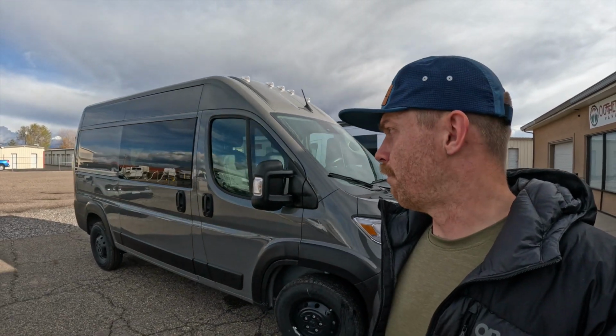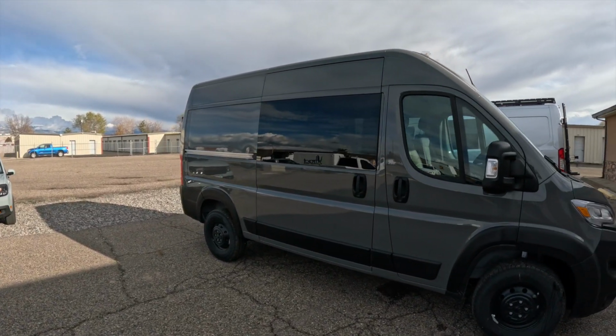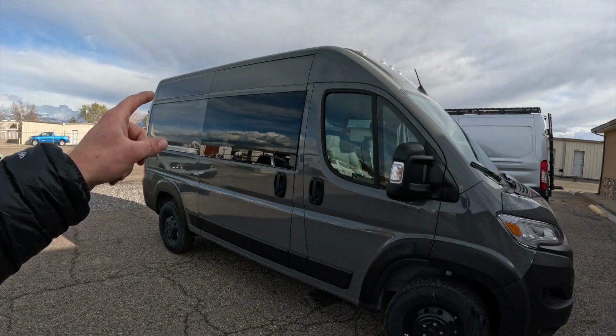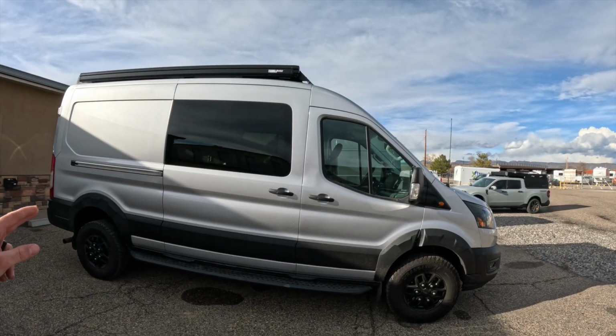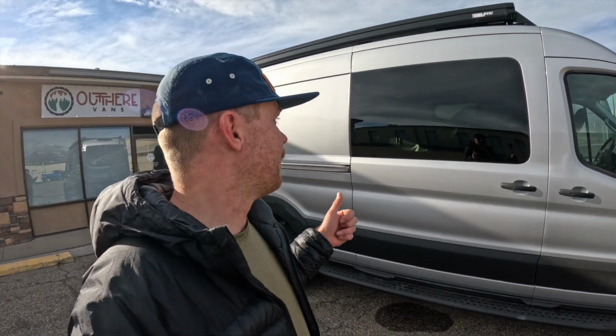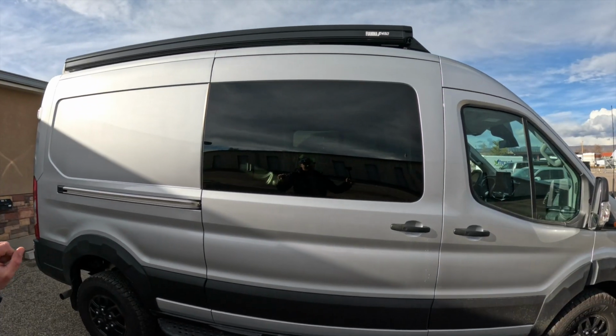First things first, I want to point out that on the sliding door of both of these vans, they have a fixed OEM style window. Now these fixed windows are exactly as they sound. They're fixed. There's no venting, there's no rolling them down, there's no cracking the window. These windows are purely for visibility and light. The nice thing is they do come with a slight tint on them.